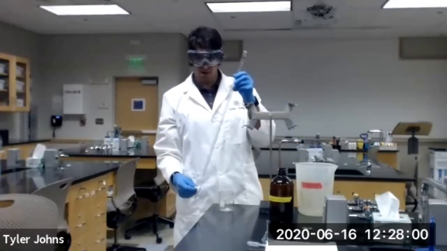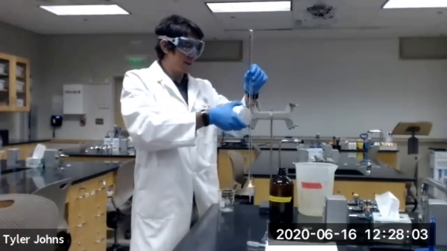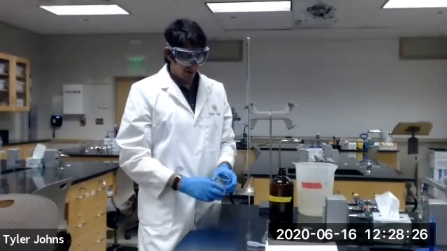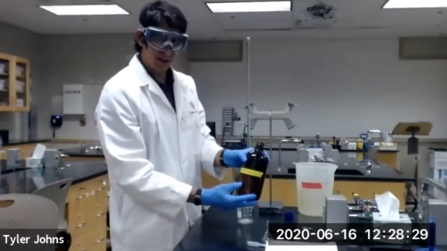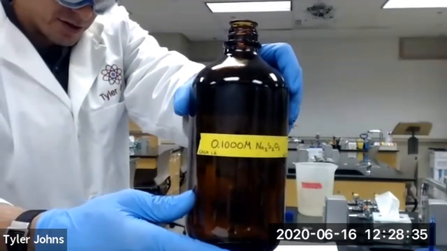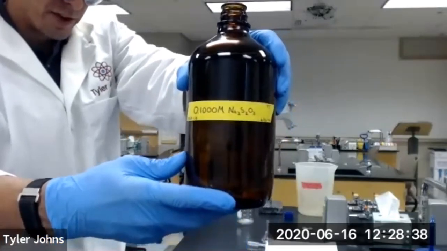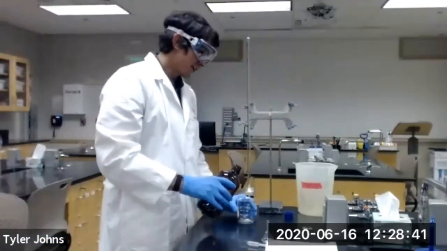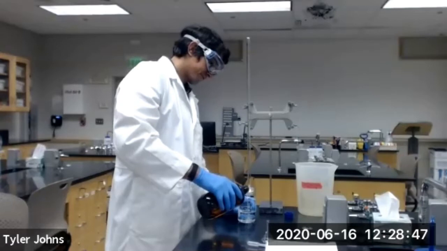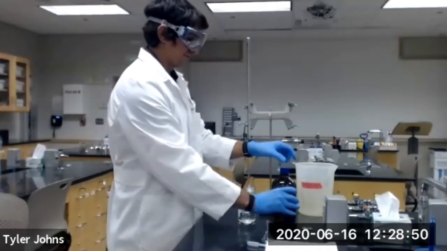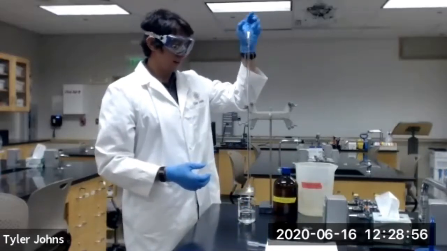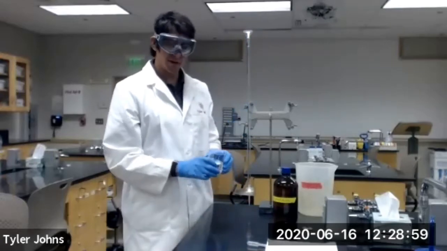Make sure you close the stopcock. Reinsert your burette in the burette clamp. We're then going to take 100 milliliters of our standard solution, again, the 0.1000 molar sodium thiosulfate, and transfer it into a 250 milliliter beaker. And then we're going to use our funnel again, and fill our burette with our standard solution.